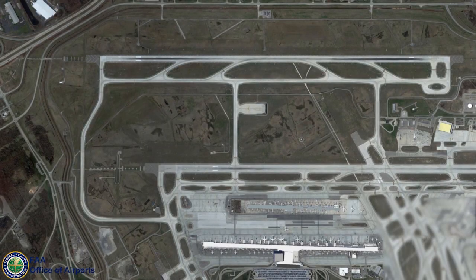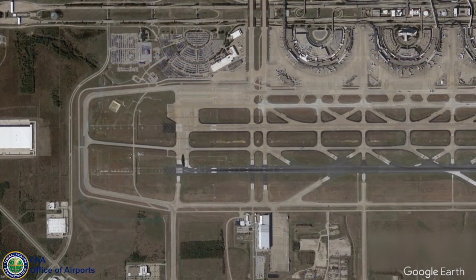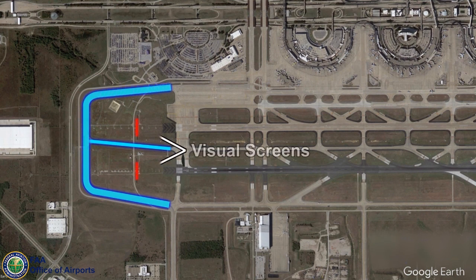The first example is an EAT at Detroit Metropolitan Wayne County Airport. This configuration uses a single visual screen. The second example is an EAT at Dallas-Fort Worth International Airport. Because this EAT traverses through two extended runway centerlines, this configuration uses two visual screens.